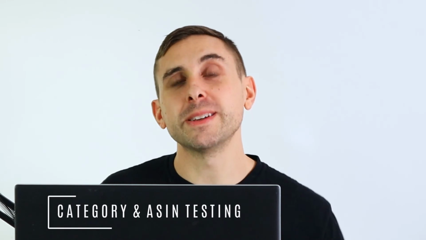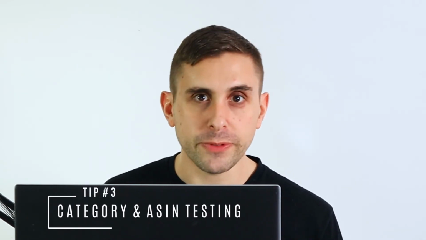Tip number 4 is about testing different categories and different ASINs. So you always want to be trying out different categories or finding different ASINs to test with your product targeting ads. And as you likely know by now, product targeting ads can be used in sponsored product ads, sponsored brand ads, and sponsored display ads. So you're going to want to test out different audiences. And we have found that sometimes audiences that we didn't think were going to work really well turned out working out really well. And sometimes the opposite was true. But the point is you have to test these different audiences.